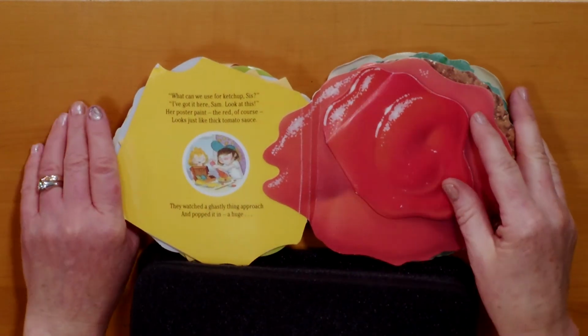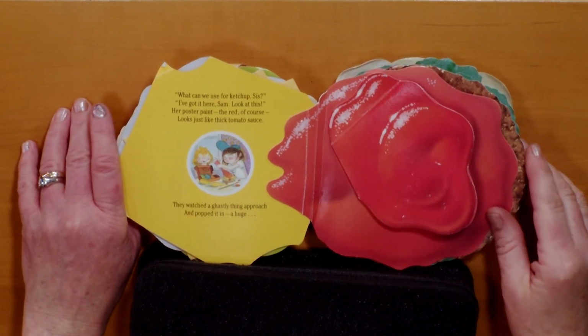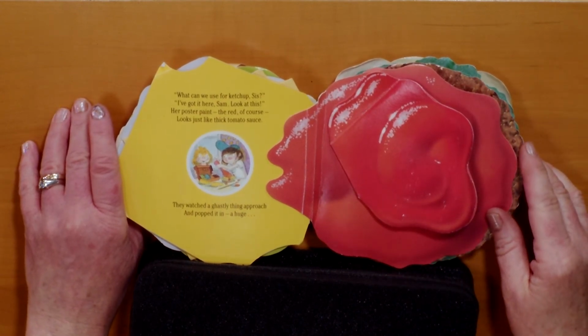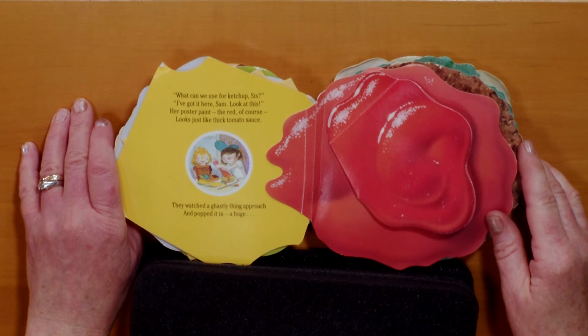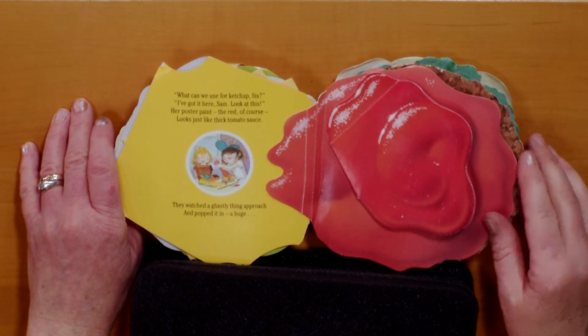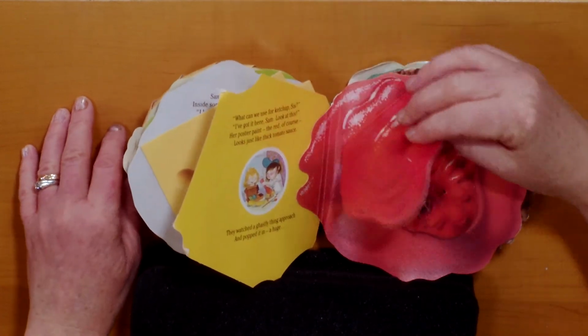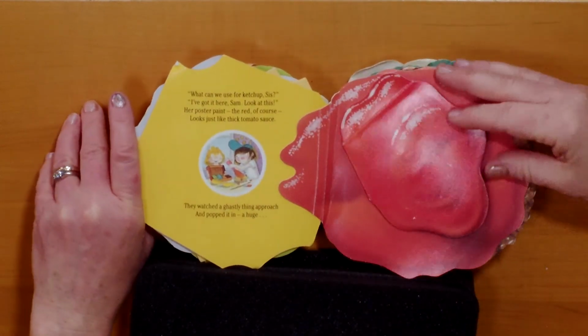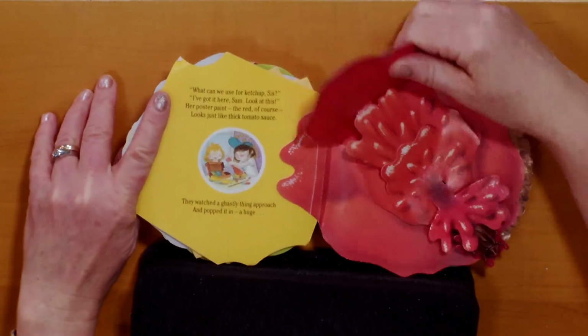What can we use for ketchup, Sis? I've got it here, Sam. Look at this. Her poster paint. The red, of course, looks just like thick tomato sauce. They watched a ghastly thing approach and popped it in. A huge cockroach. Did you see that splat? I'm going to show you again. Look how it jumps. Woo!